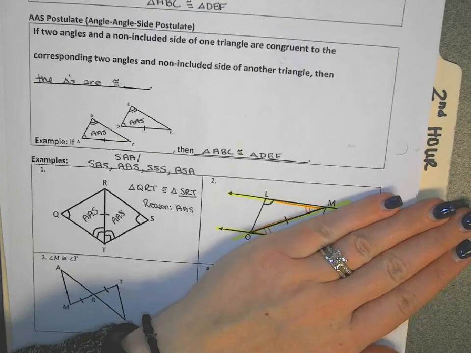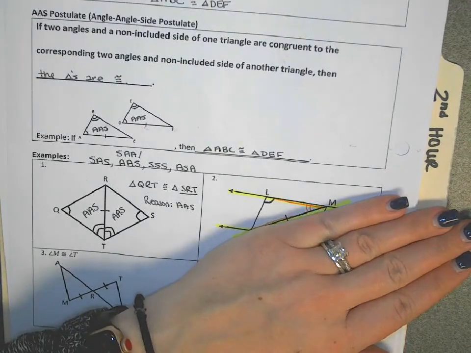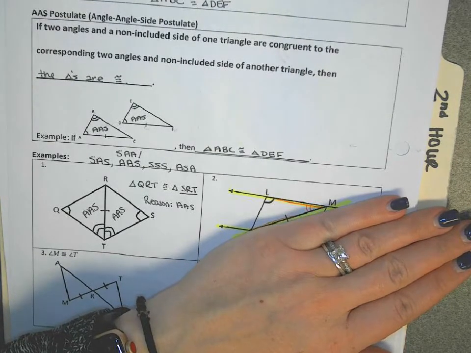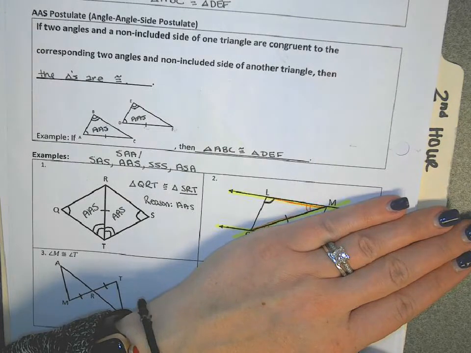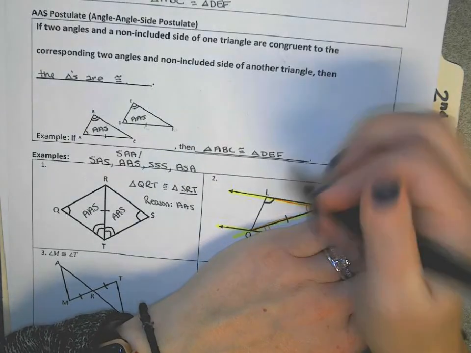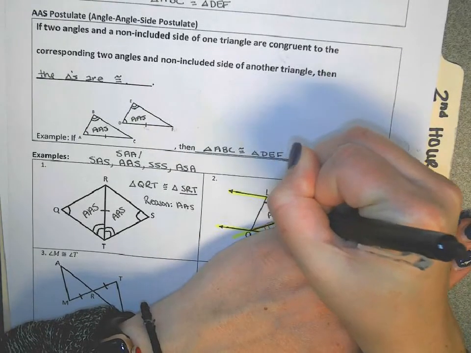Okay? If I look at the triangle up top, do I have three things labeled? Right? I do? Okay. Drew, what do I have labeled there? How many angles? How many sides? Two angles and one side. Is the side touching both angles or just one? Just one. So I'm going to label this angle, angle with a side on the end.